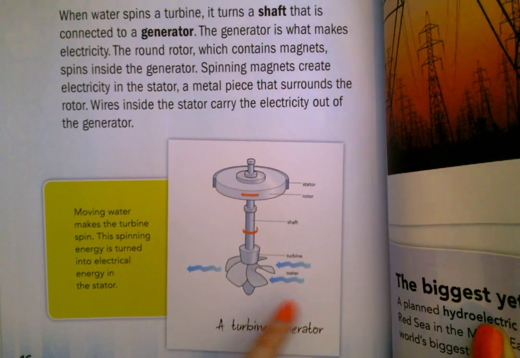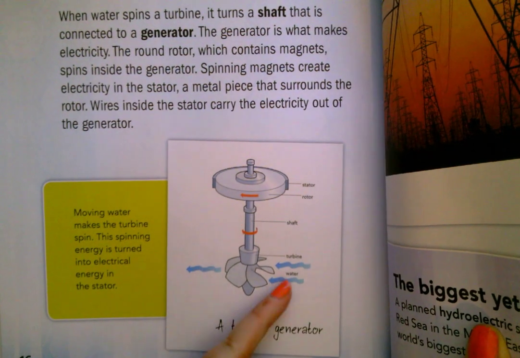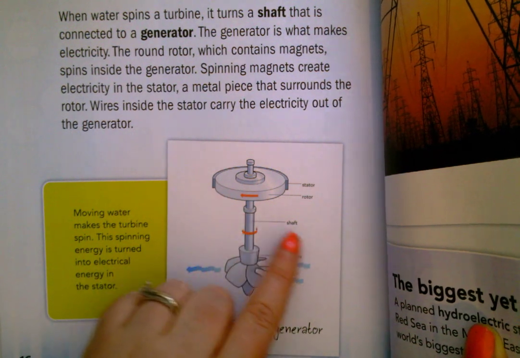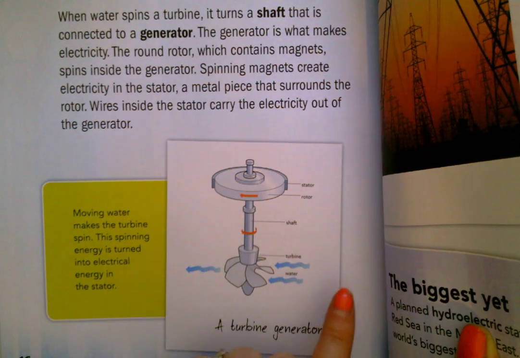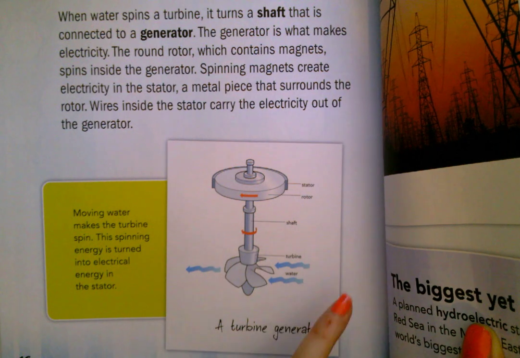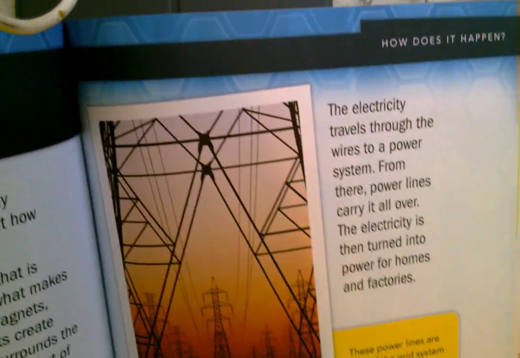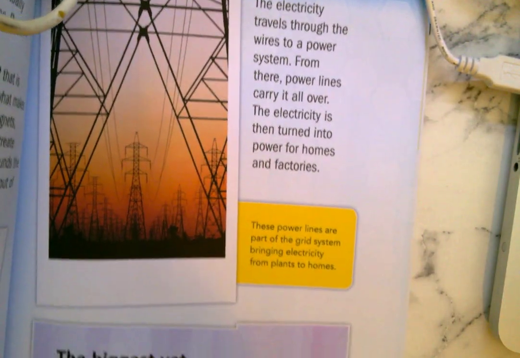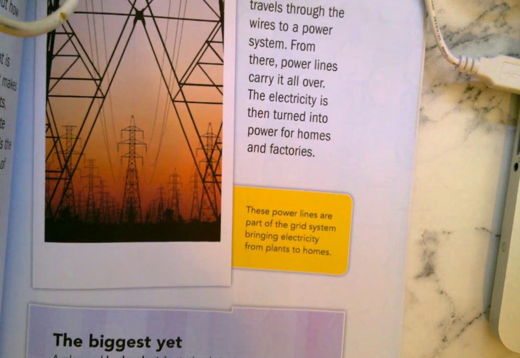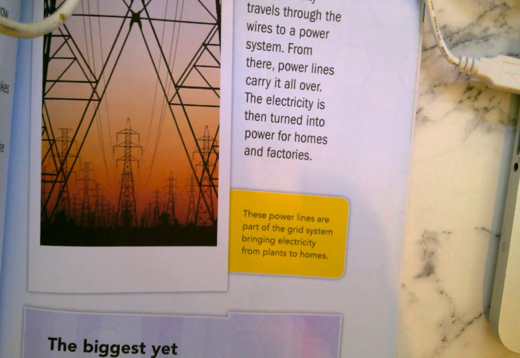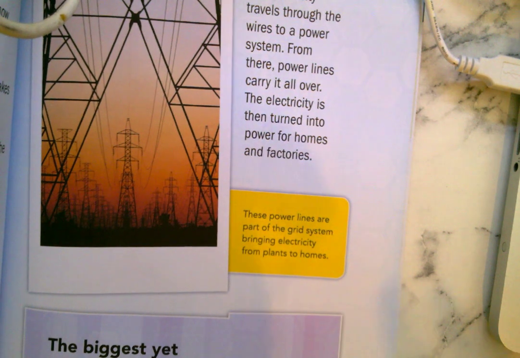So you can see the water is spinning this turbine, which is then also spinning this shaft, and the rotor that has the magnets, right, for the stator. Okay, and then on this page we have the power grid lines are part of the grid system, bringing electricity from plants to homes.